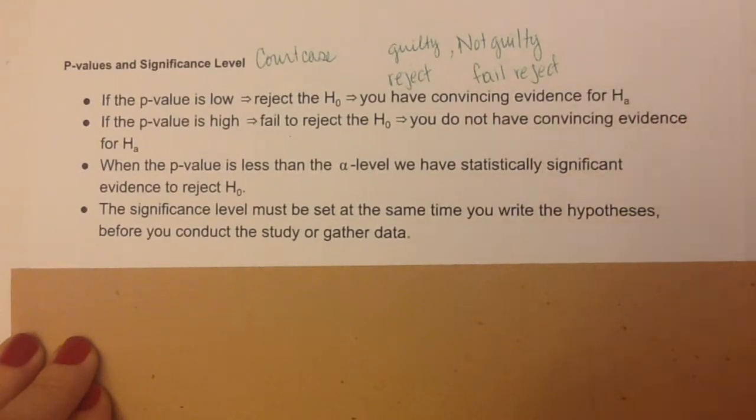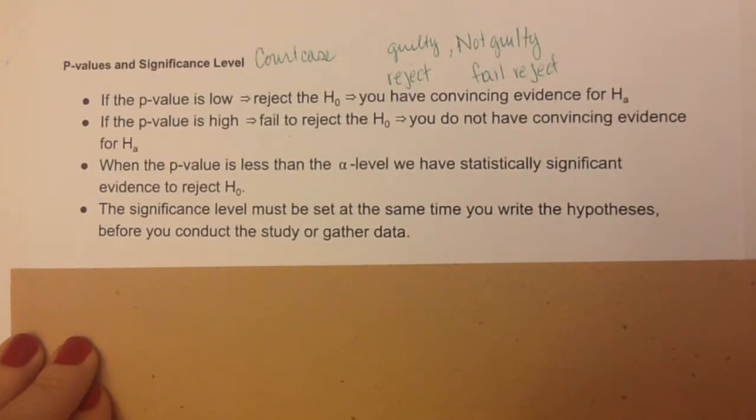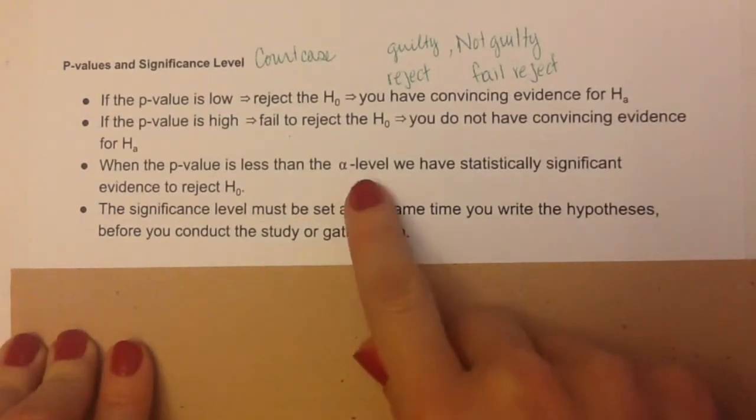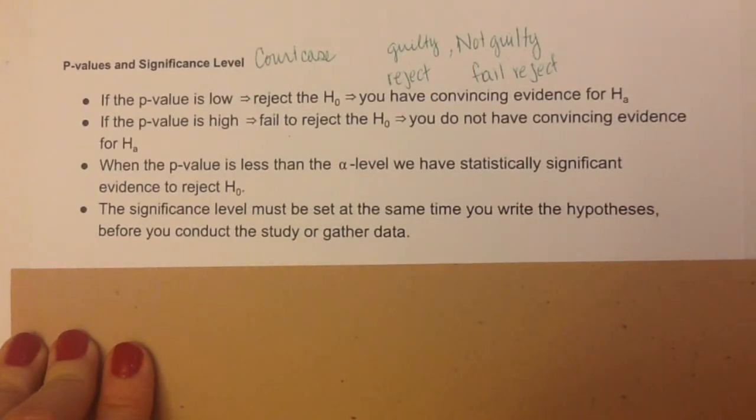So when the p-value is less than the alpha level, we have statistically significant evidence to reject the null hypothesis. The alpha level is basically your barrier. It's your gauge. If the p-value is above or below the alpha level is what tells you whether you're going to reject or going to fail to reject. It sets the stage for you. It sets the bar that you're testing everything against.